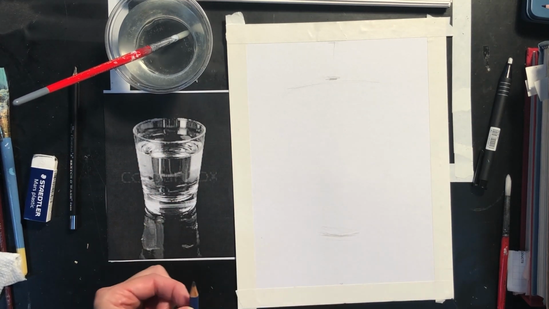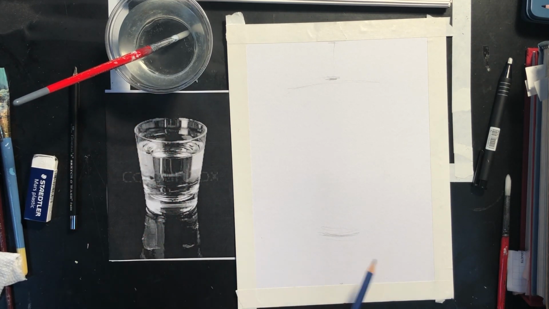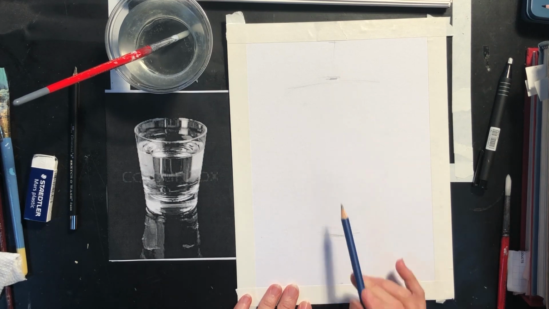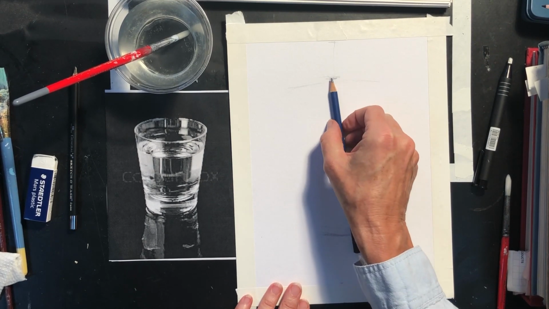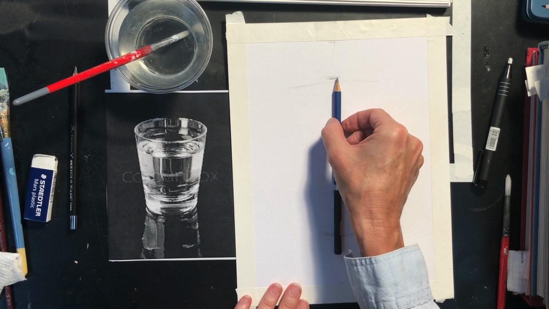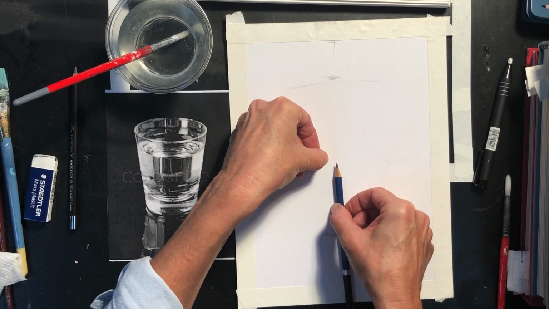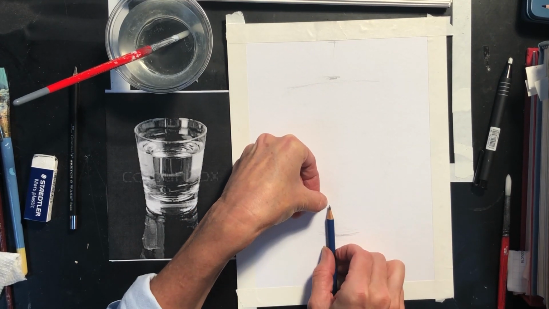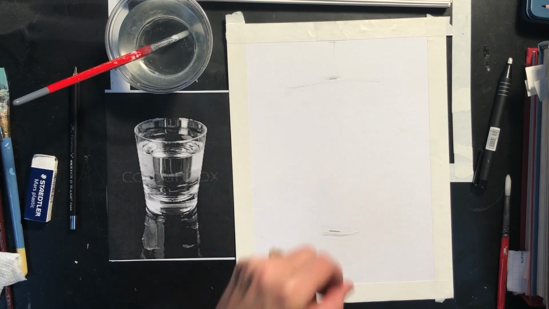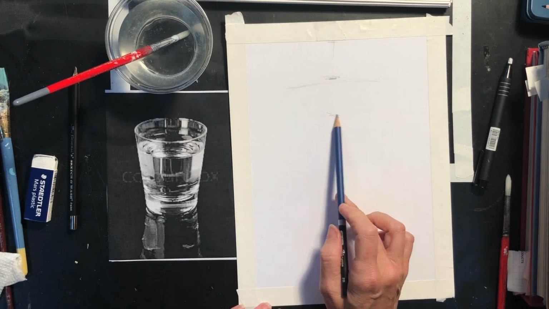I'm seeing about 3.5 of those ellipses through here, and that's going to help me decide how tall this object is. So if I guess that it might be around here and go 1, 2, 3, and a little bit, then I think I'm in good shape with the length of things around there. And then I can go ahead and guess that.